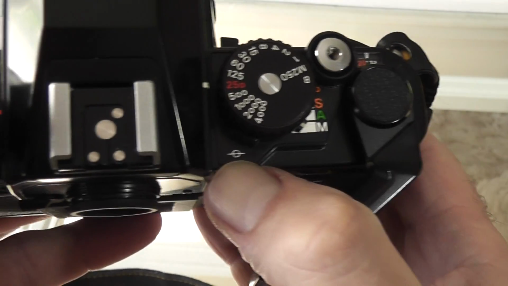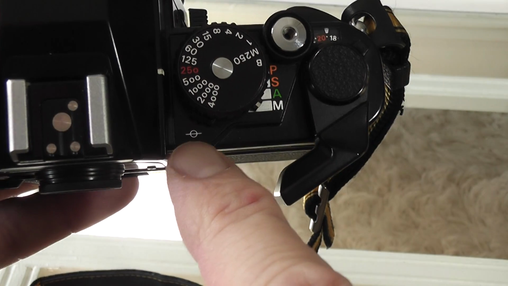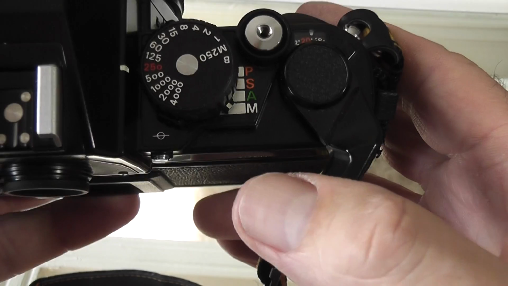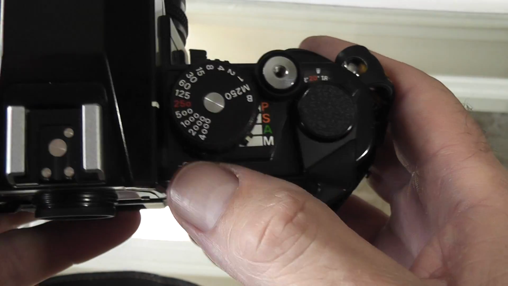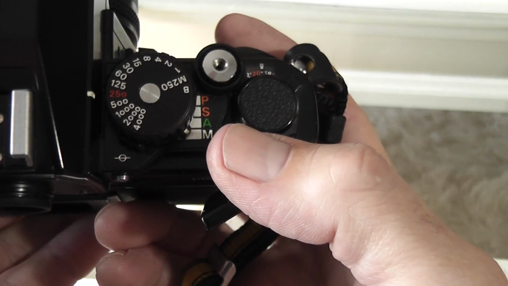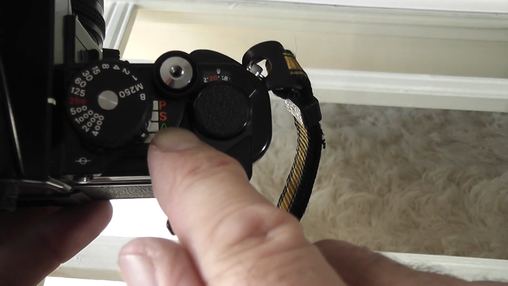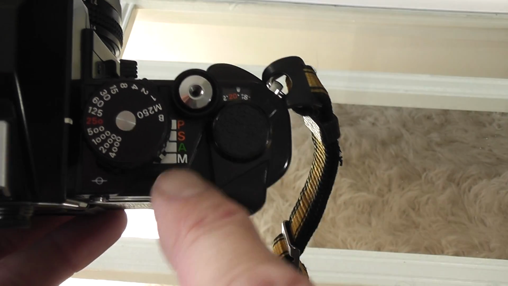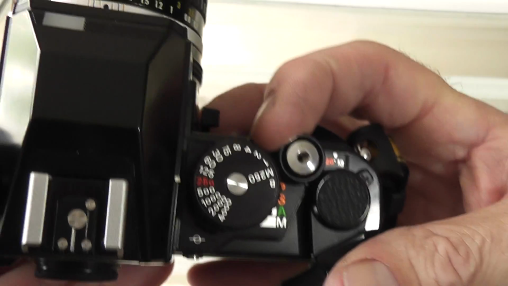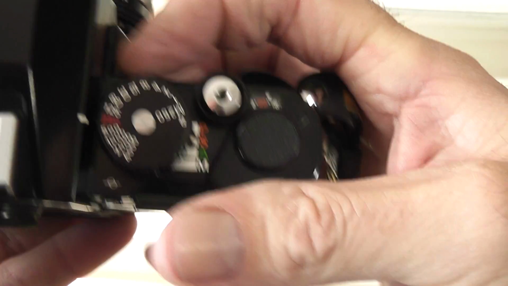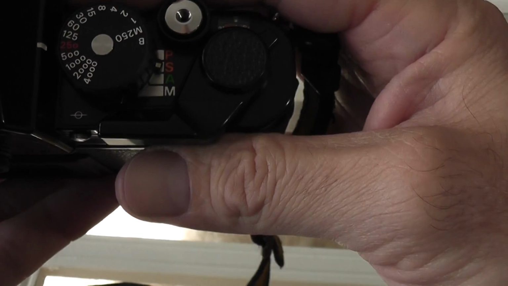Here is the film plane. It shows you where the film is in the camera, if you're doing any measurements for macro working with bellows, etc. Here is the programmed, or I should say exposure mode settings, which is P for programmed, S shutter priority, A aperture priority, and M for manual, and that's adjusted via this little lever on the front here, and it shows you with the little mark there which one is selected.